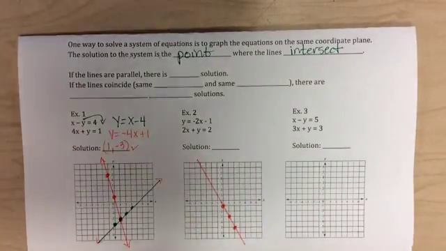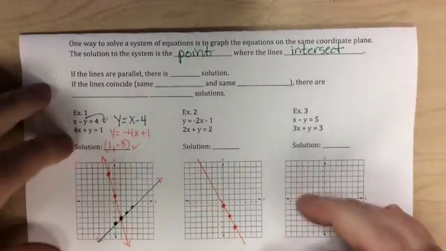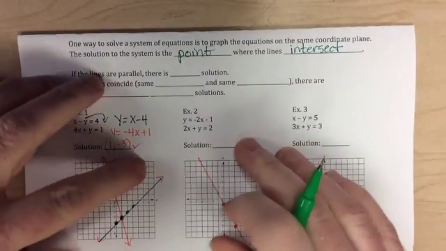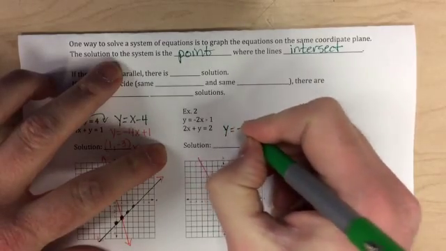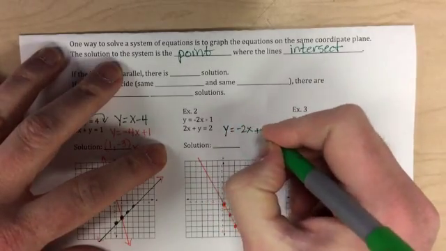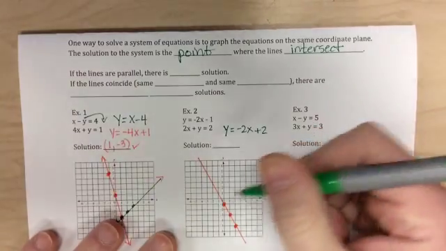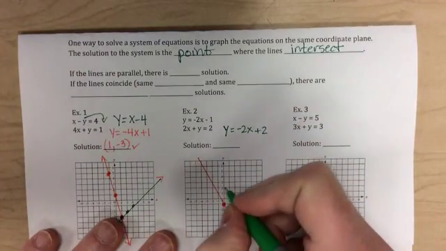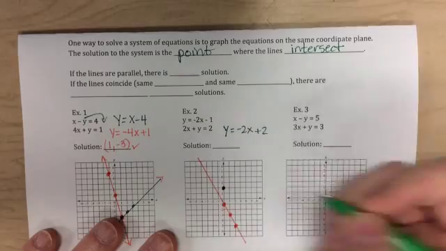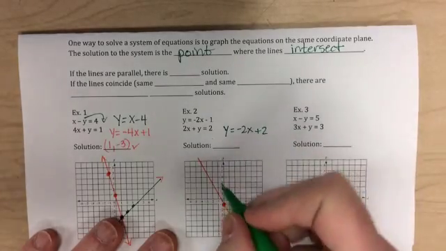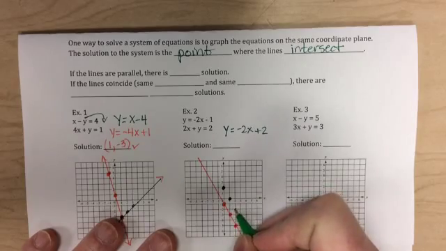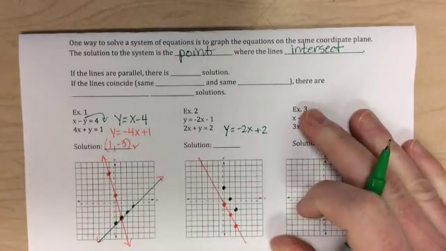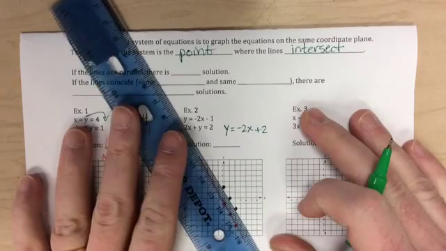And now I'm going to change colors. And I'm going to put the second equation into slope-intercept form. Y is positive, leave it there, equals negative 2x plus 2. So I'm going to graph it. I go up to 2 for my y-intercept, and then my slope is negative 2. So I'll go down 2 to the right 1, down 2 to the right 1. I've got my 3 points, and I draw my line.